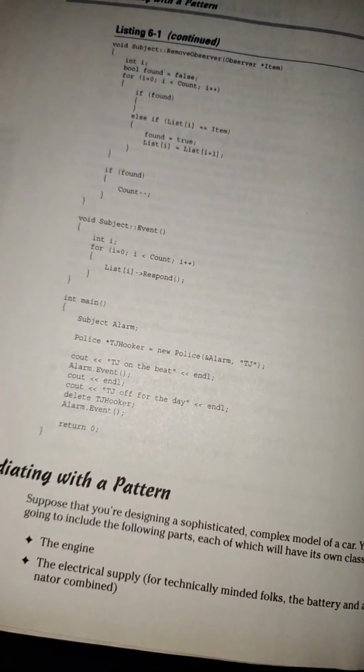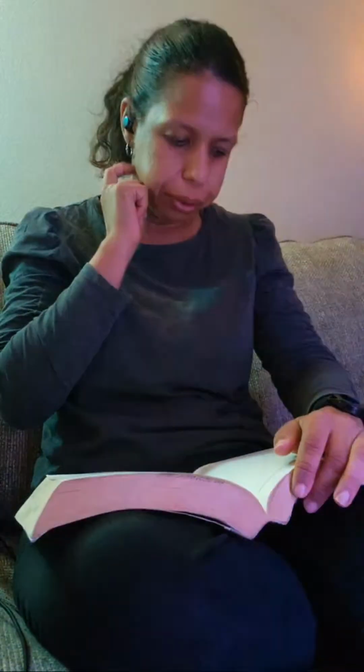Okay, continuing on. Okay, so the next part says mediating with a pattern. Suppose that you're designing a sophisticated, complex model of a car.